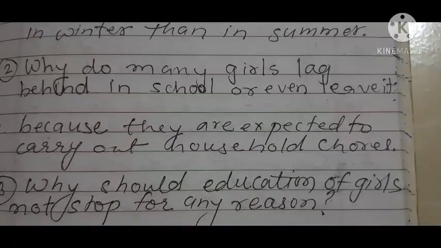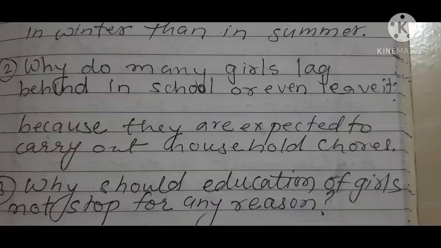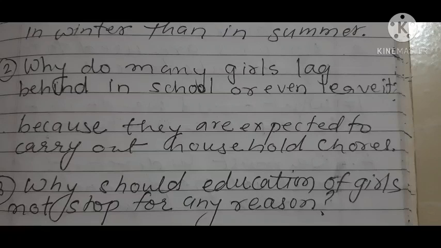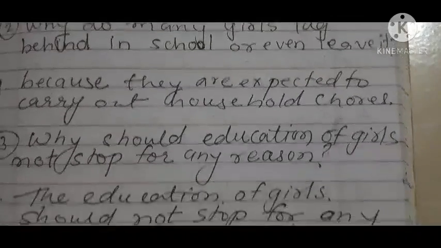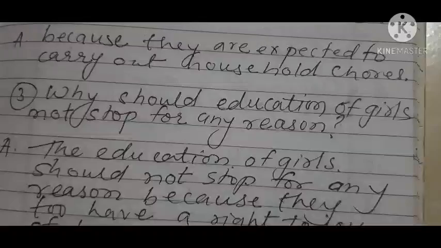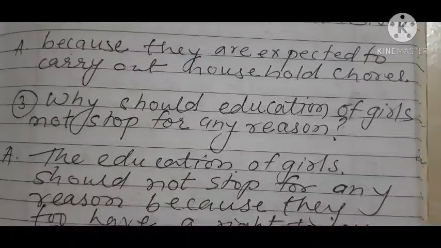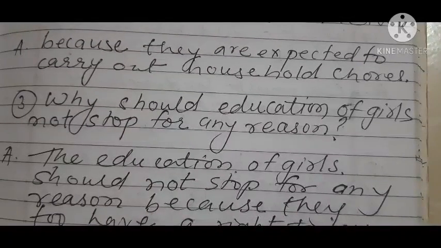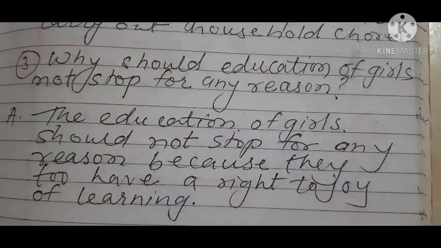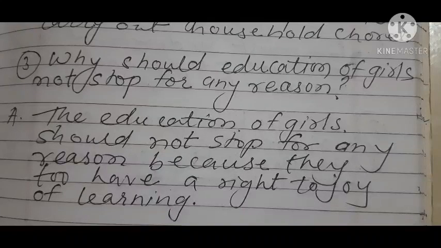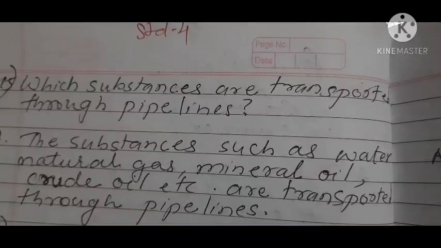Why do many girls lag behind in school or even leave it? Because they are expected to carry out household chores. Why should education of girls not stop for any reason? The education of girls should not stop for any reason because they too have right to joy of learning.